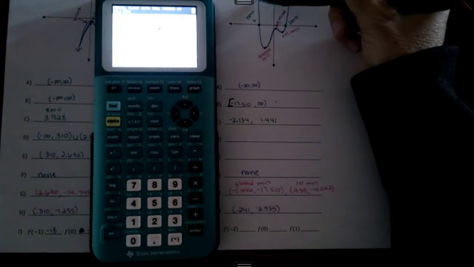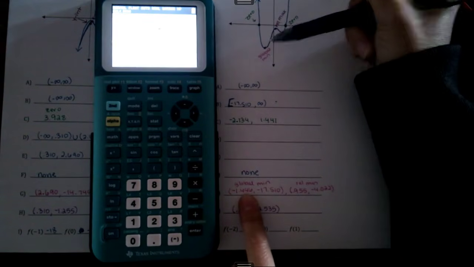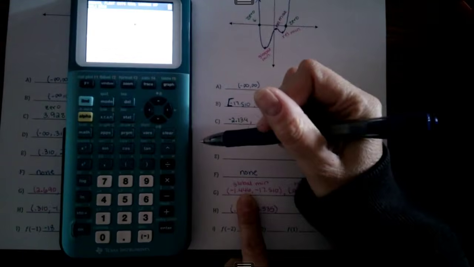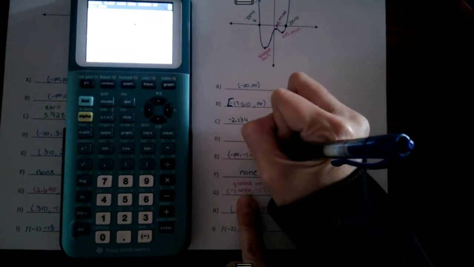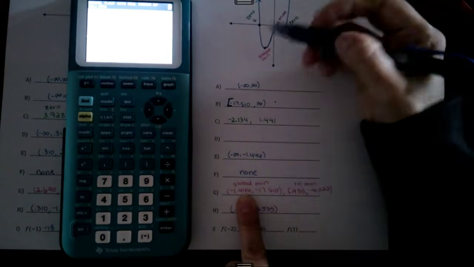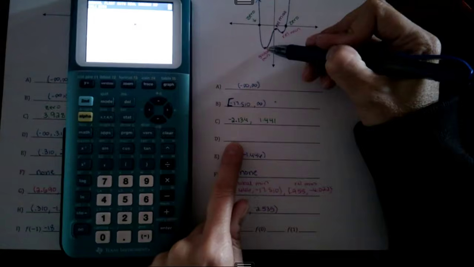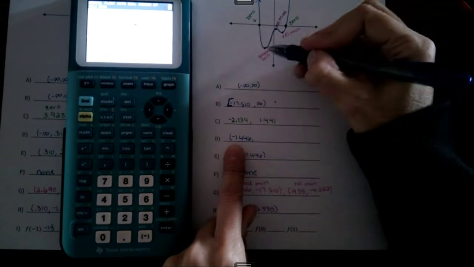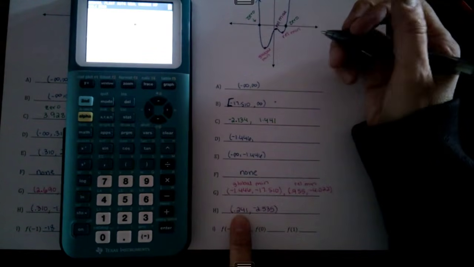So let's trace it. We are decreasing from negative infinity to negative 1.446. So decreasing. And then I turn and I'm increasing from negative 1.446 to this maximum at 0.241.